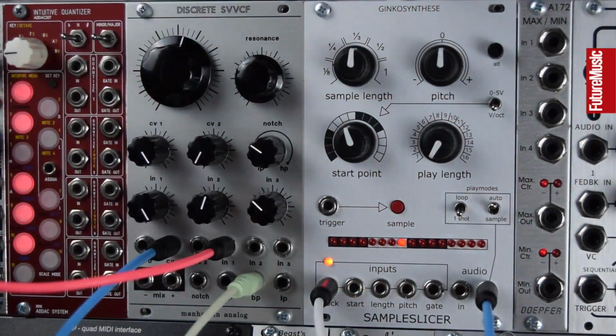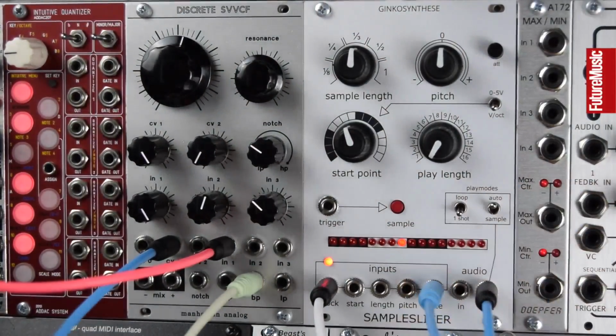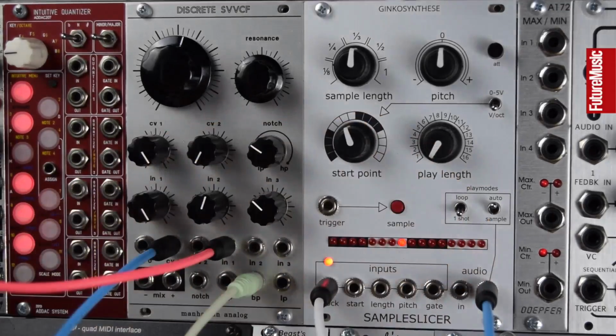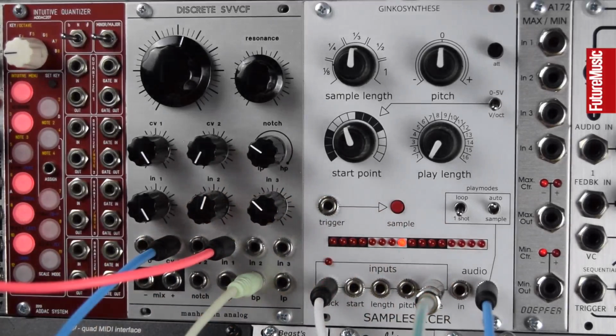So it's currently doing nothing. Here's a random gate. Let's swap that for an LED cable so you can see when this is actually active. You can see that fires off a single sample of this CV.